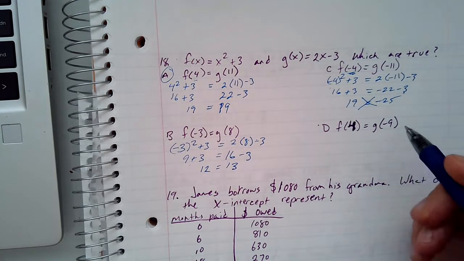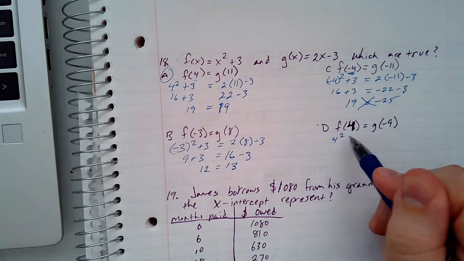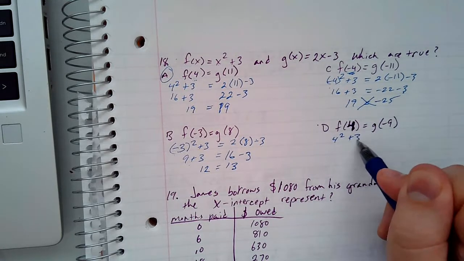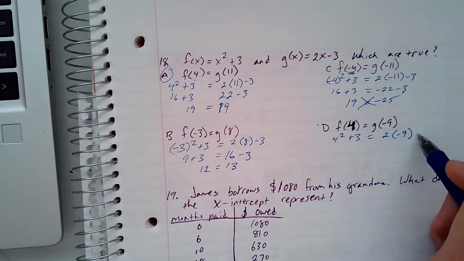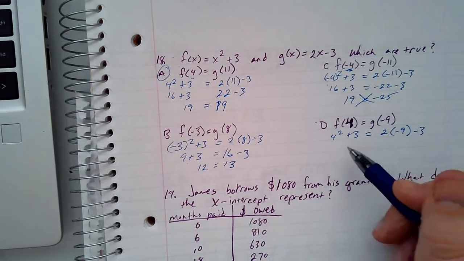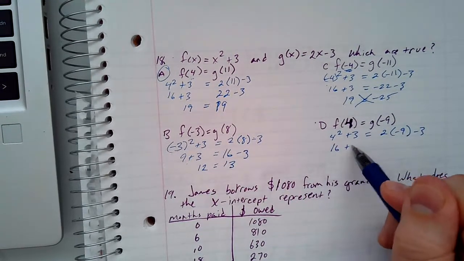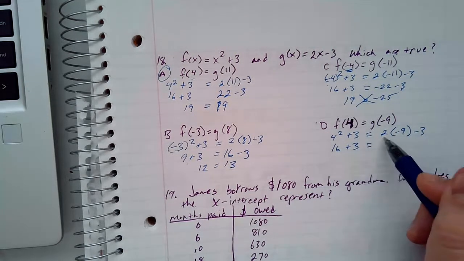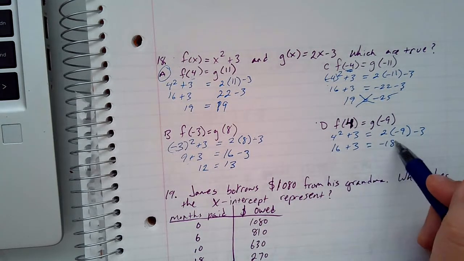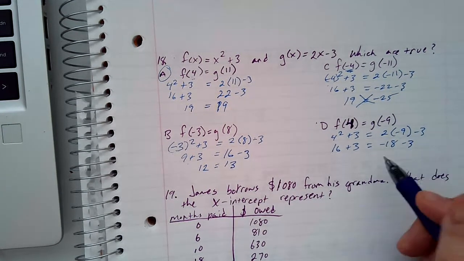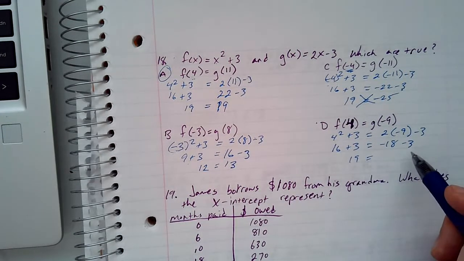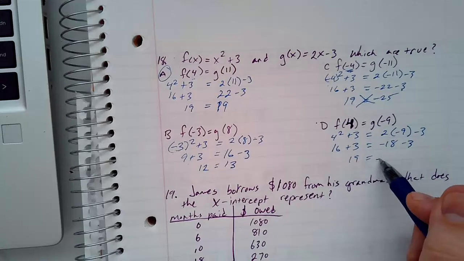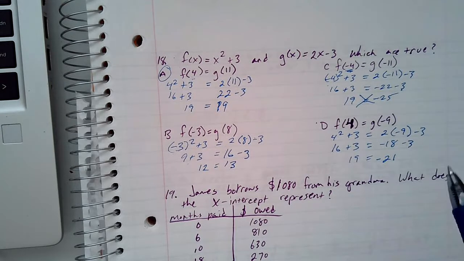All right. Let's see. This one says 4. So 4 squared plus 3 and 2 times negative 9 minus 3. 4 squared is going to give us 16 plus 3. 2 times negative 9 is negative 18 minus 3. 16 plus 3 is going to give us 19, and negative 18 minus 3 is going to give us negative 21.